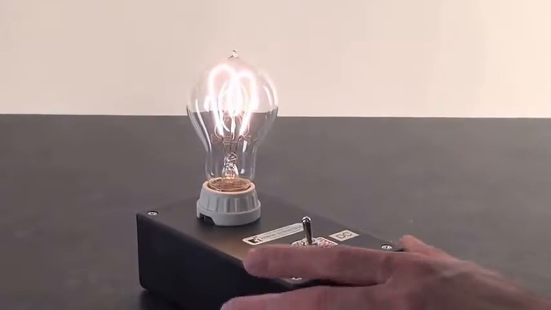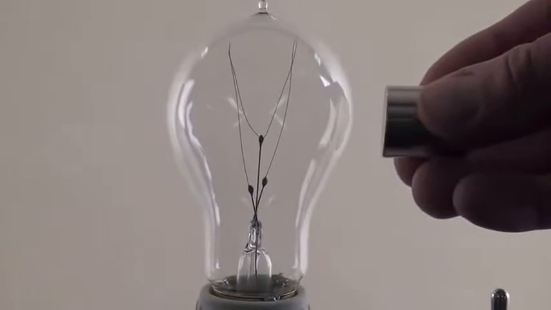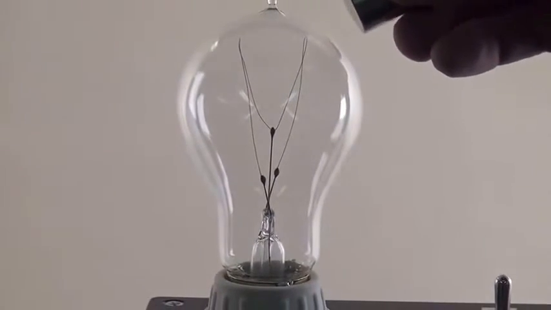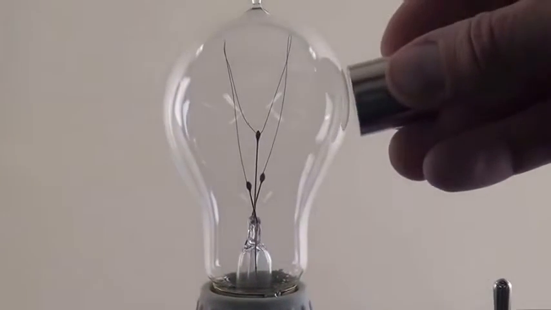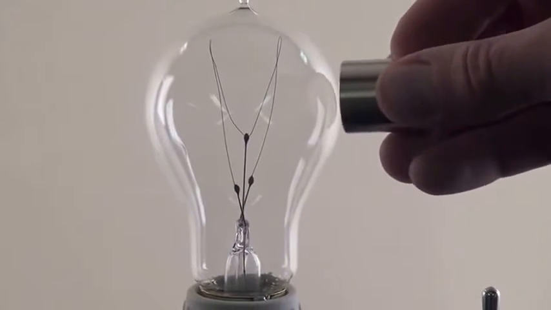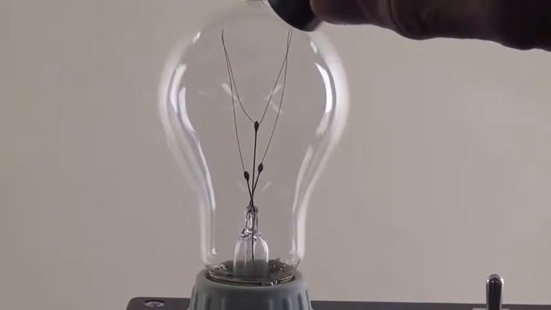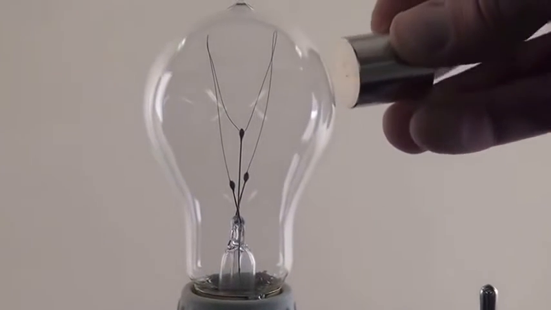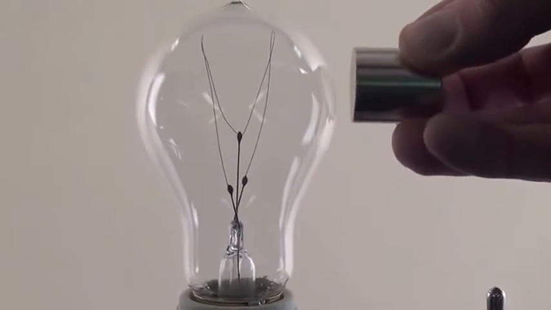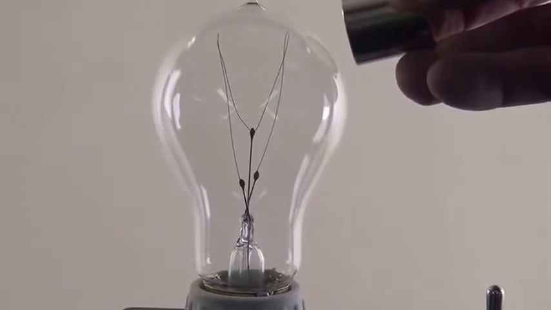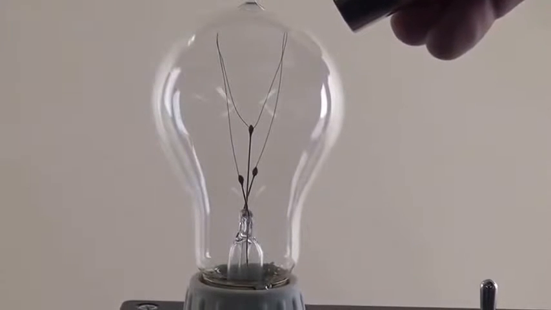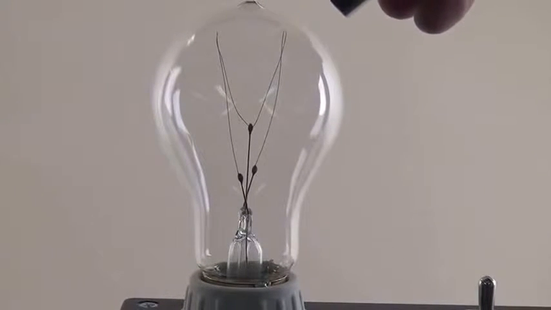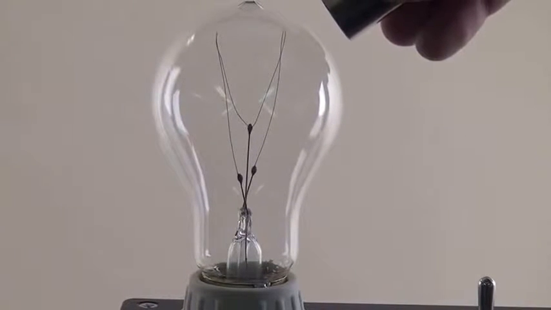of this switch. First, show the students that an unlit bulb filament is not affected by the presence of a strong magnetic field. As you bring the neodymium magnet toward the filaments, you will notice the filaments do not move. This goes to show that the filaments are non-ferromagnetic, that is, they are not attracted to any magnetic fields. This is a very important step.